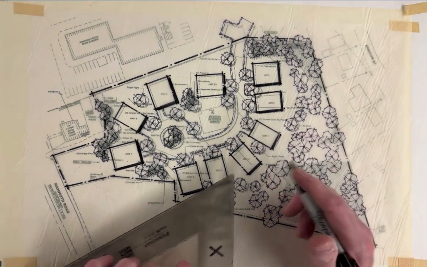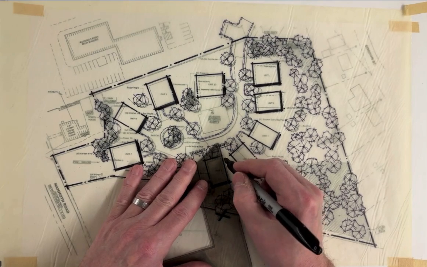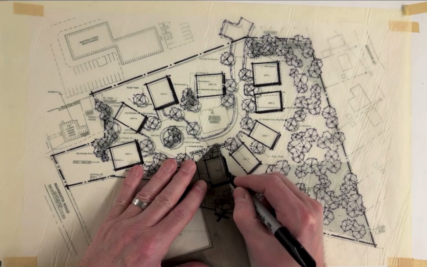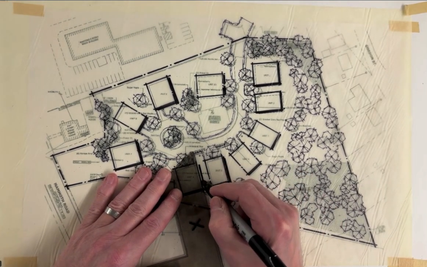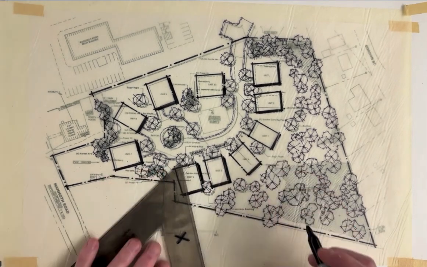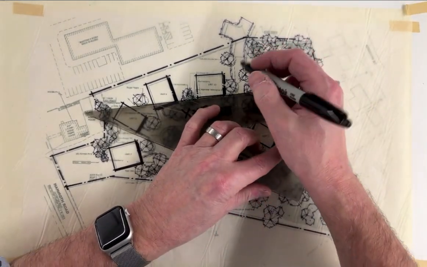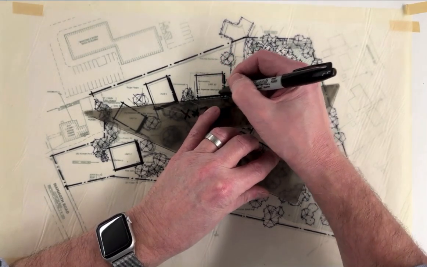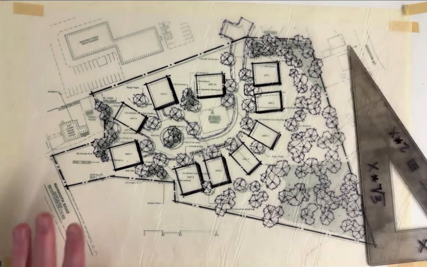Okay, those are good. So now I just have the bottom of this guy and the sides of this one. Okay, and I've just got the bottom of this one to go. Okay, I've got shadows on all the buildings.